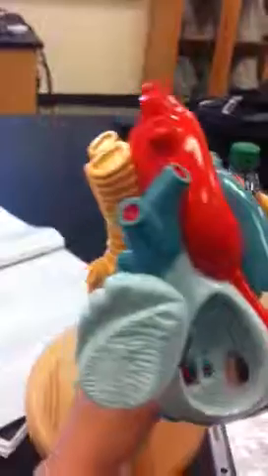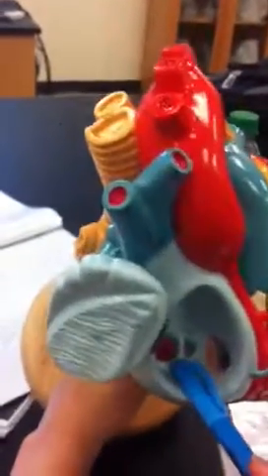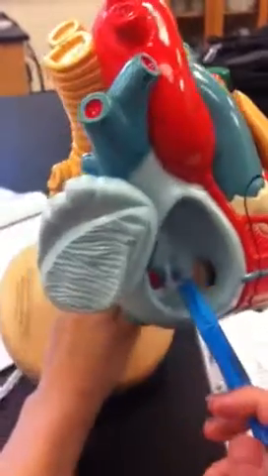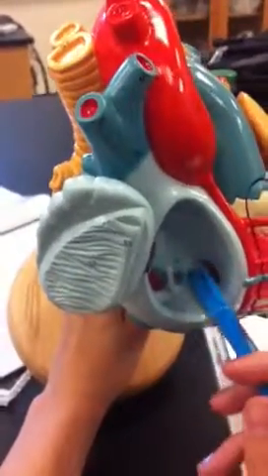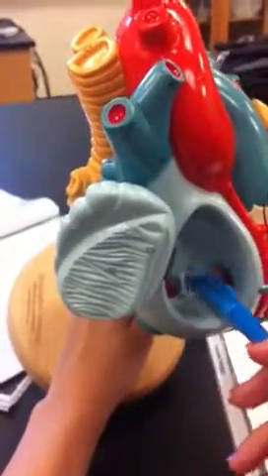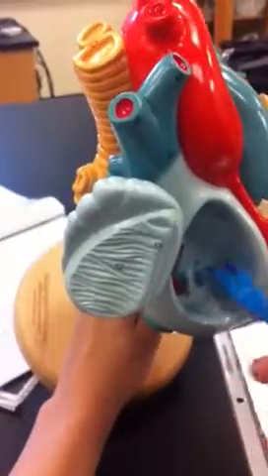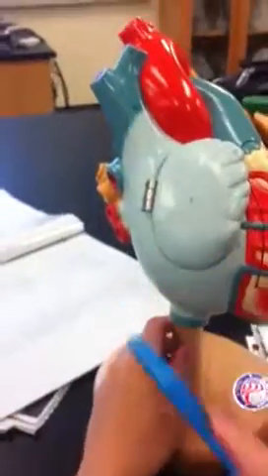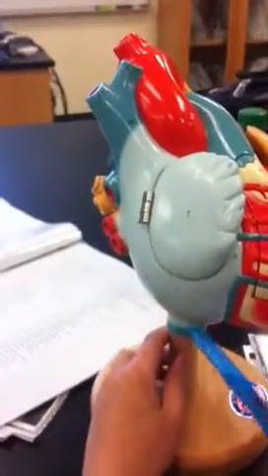And we'll go in here. You see 33. That's the entrance to the inferior vena cava. And this area is the entrance to the coronary sinus. This is the valve right here. This is the superior vena cava, inferior vena cava.